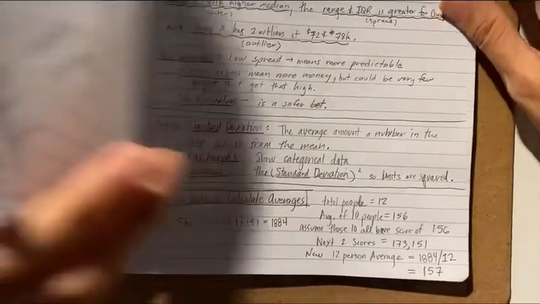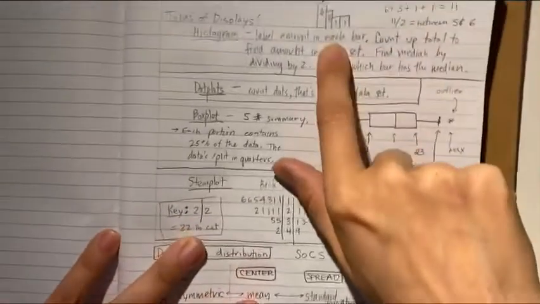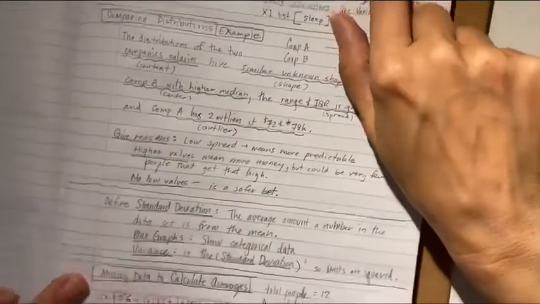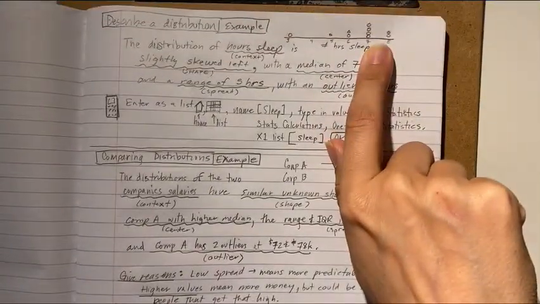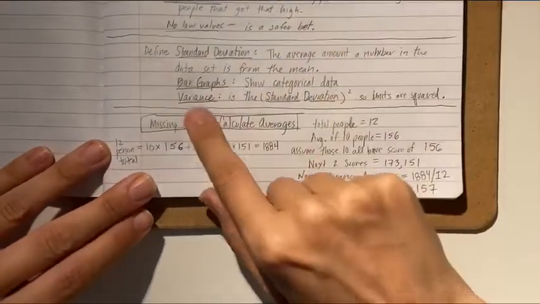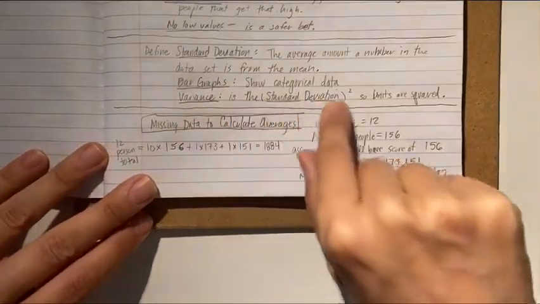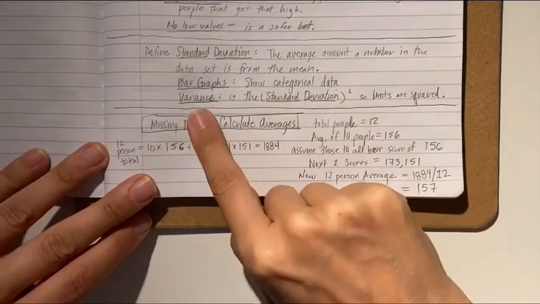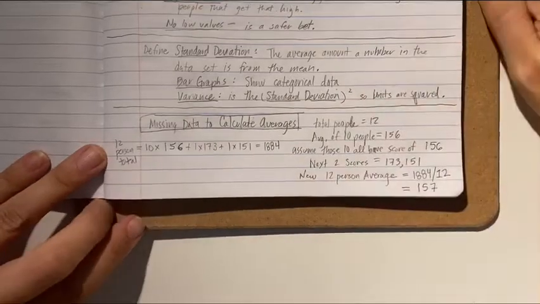So this looks like a bar graph, but it's not. It's a histogram because the bars are smushed together. Okay. This is a dot plot, right? Not a bar graph. All right. Variance. Another thing to point out, which will continue to come up, is standard deviation squared is what variance means. So they would have units squared.